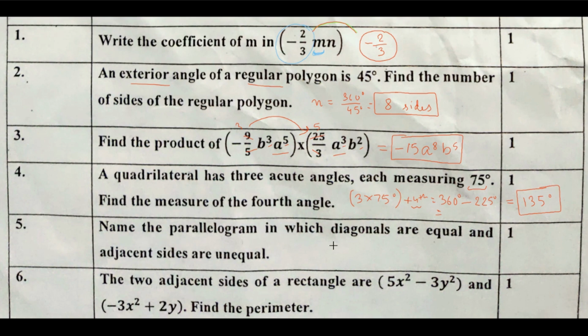Name the parallelogram in which diagonals are equal. So the diagonals are equal in 2 types of parallelograms, which are a rectangle and a square, but the adjacent sides are unequal. So in a square, the adjacent sides are equal, hence the answer will be rectangle. Right?